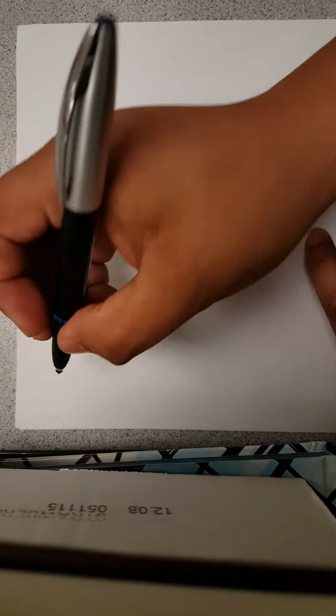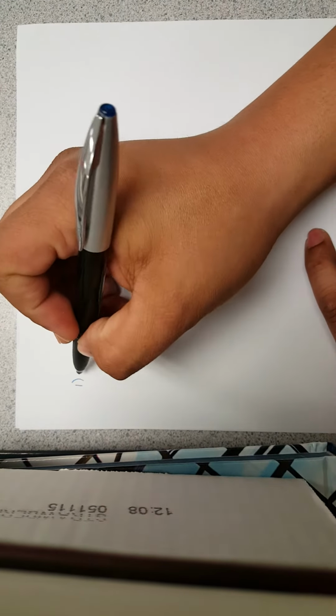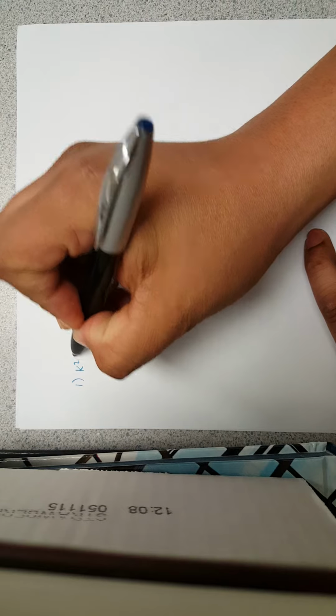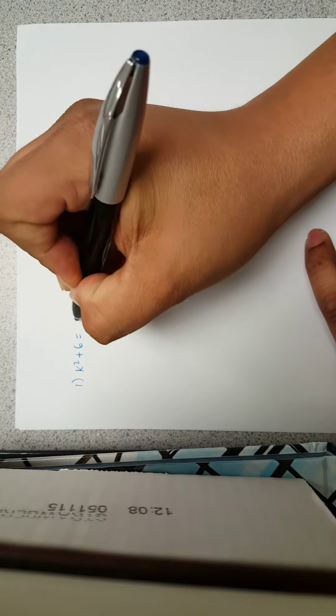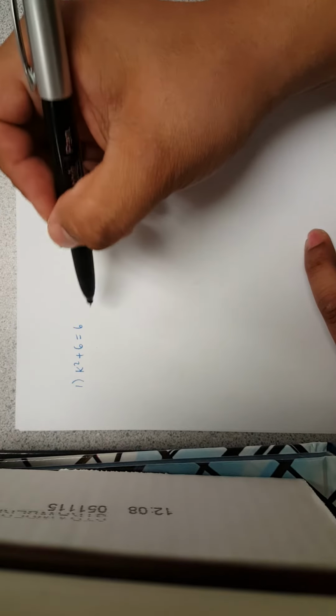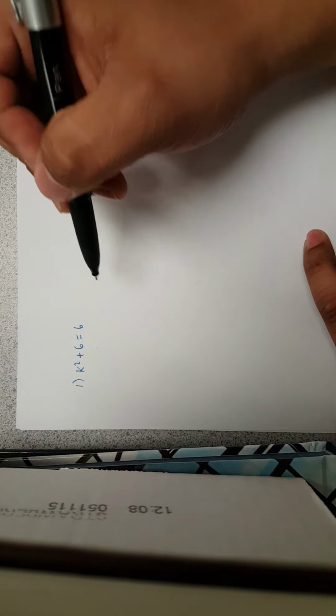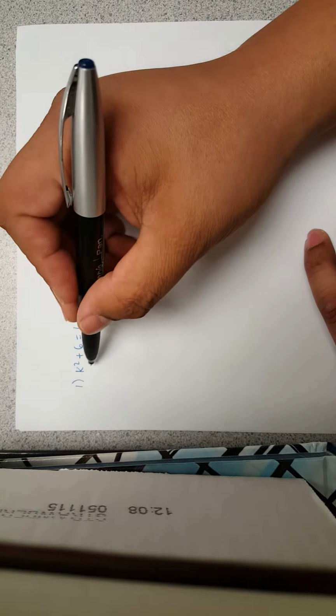Hey guys, we're going to be going over some equations that we're going to be solving that are quadratic. Okay, so let's take a look at number 1. This first equation is k squared plus 6 is equal to 6. This is pretty basic, but instead of doing all that factoring and quadratic formula or graphing, we can start isolating the x.